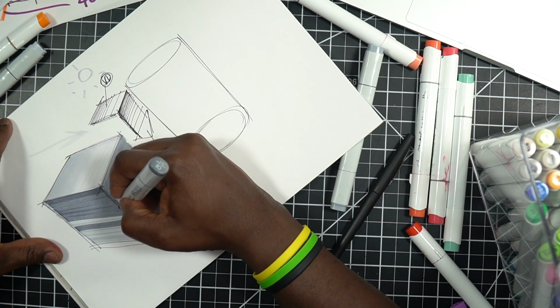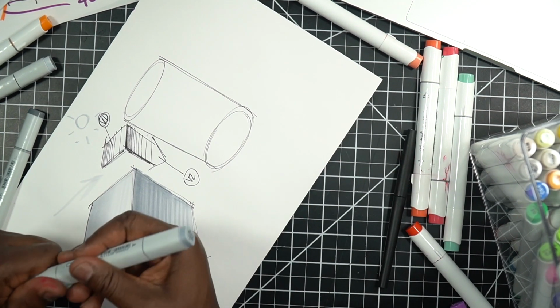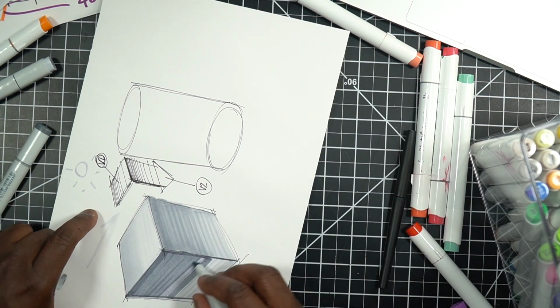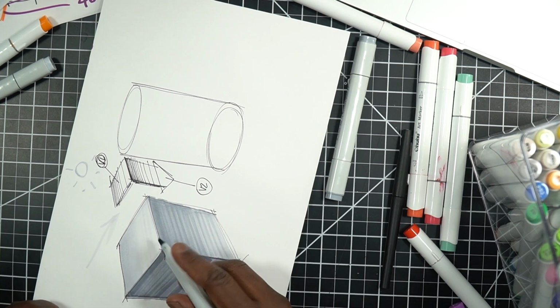The reason for that is I'm now going to take my 40% marker. Sometimes you have to work a little back and forth. So I'll take this 40%, and help my gradient, and now come back with the 60.